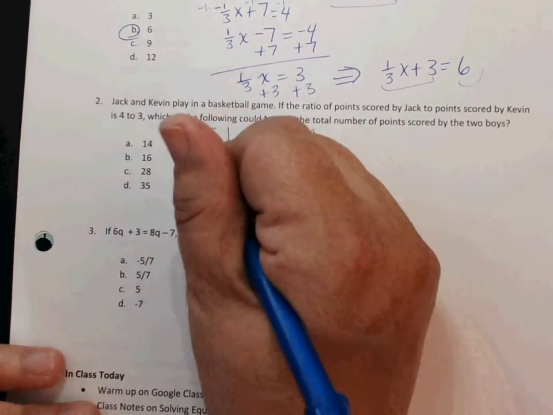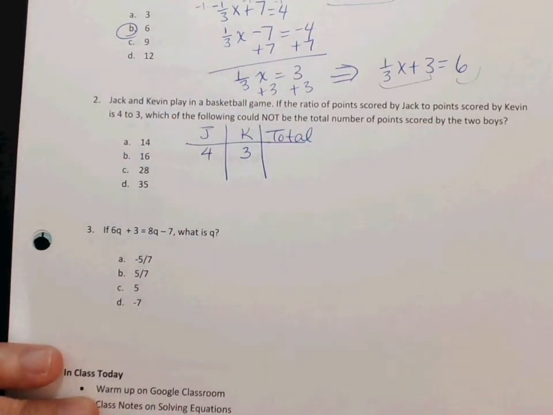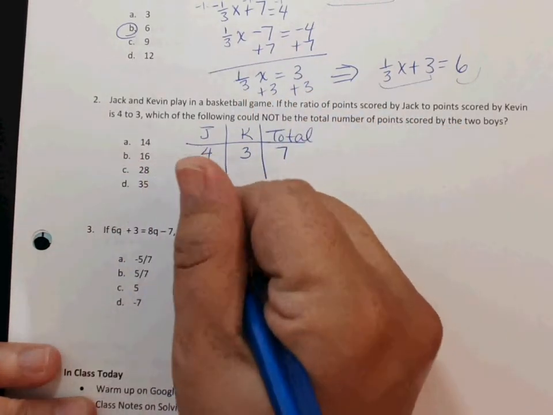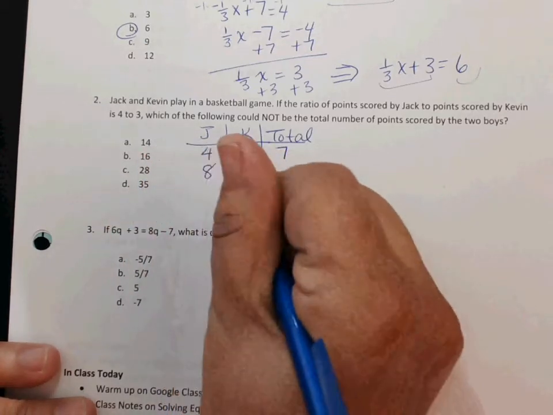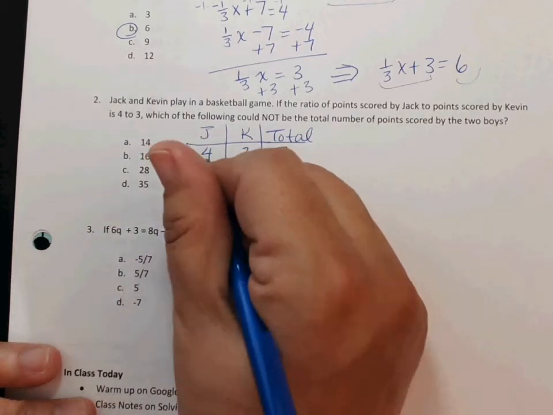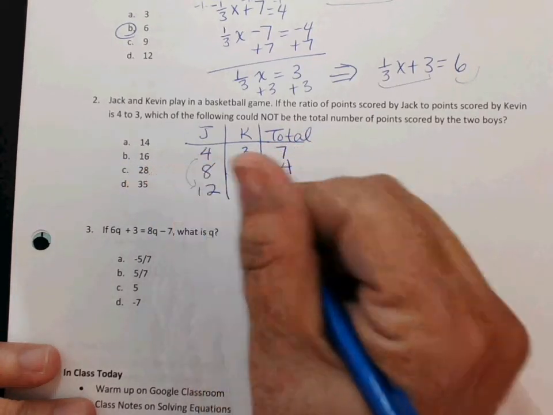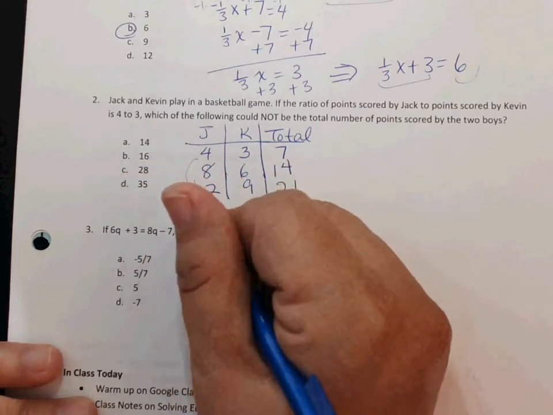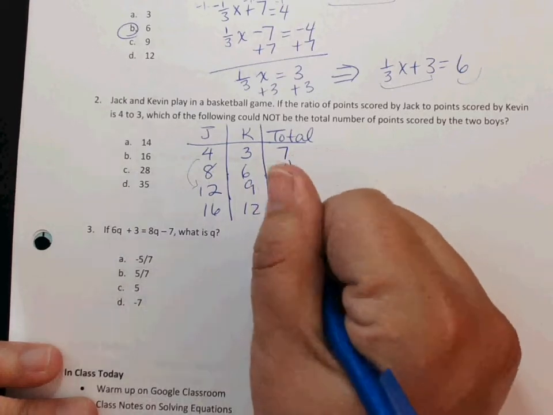Well, if Jack gets 4, Kevin gets 3. That's the simplest possible combination of points. And the total points would be 7, right? Well, Jack needs to do this in a 4-3 ratio. So I'm going to double this. I'm going to make that 8-6. And that's 14. And I can triple this. That'll make it 12-9. So see, I tripled it there. And that's 21. And I go by another 4, 16 to 12 is 28.